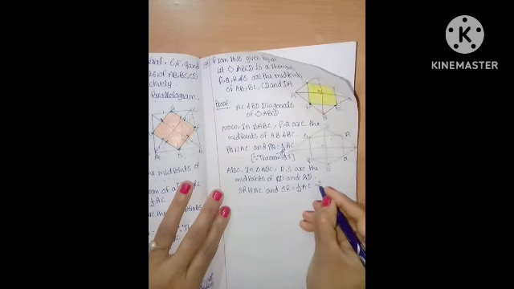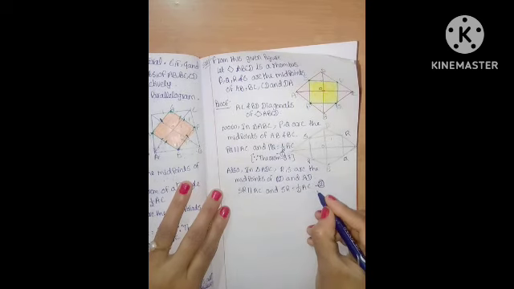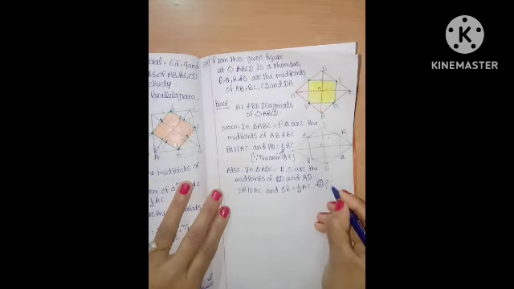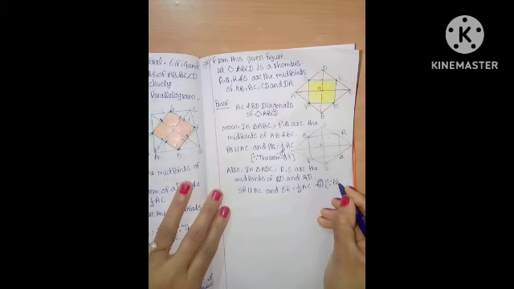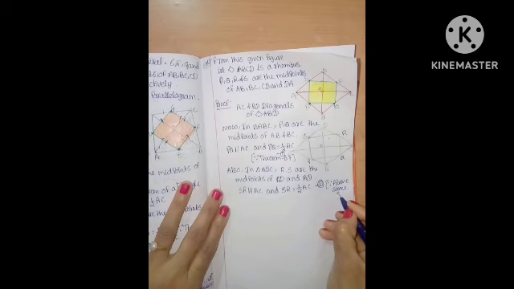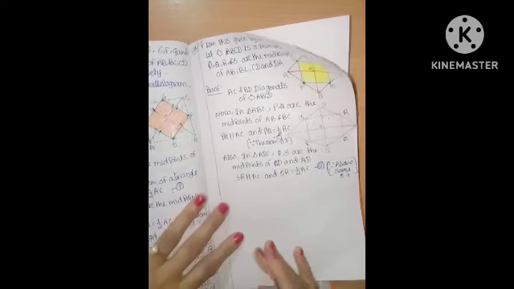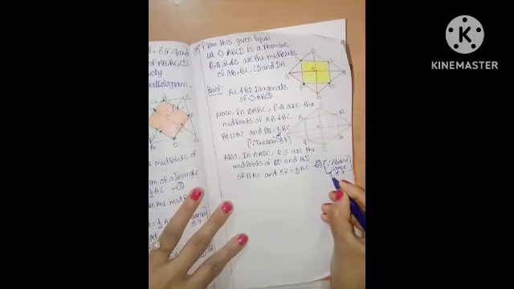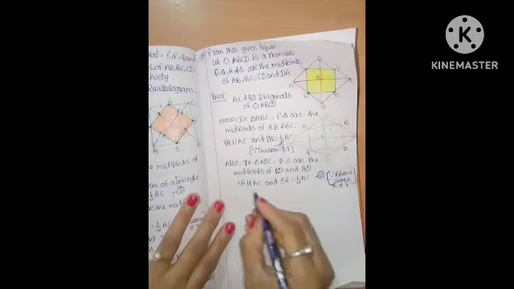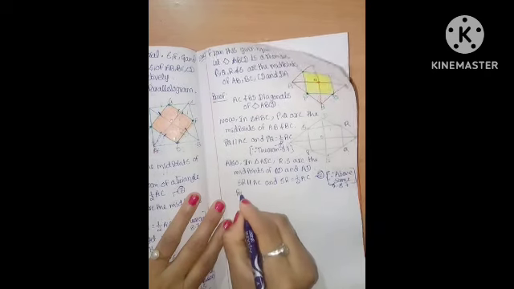This is equation number 2. Which theorem are we using? Same theorem as above, the 8.7 theorem, we are using here also.